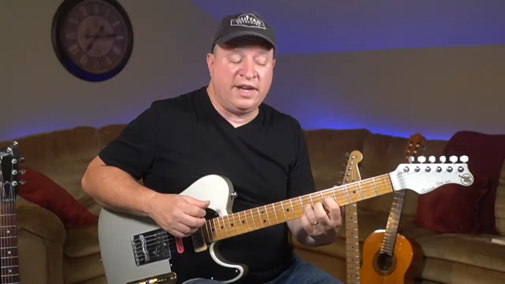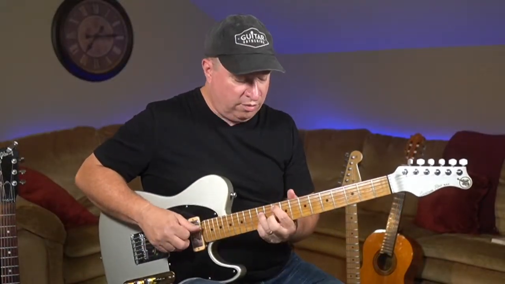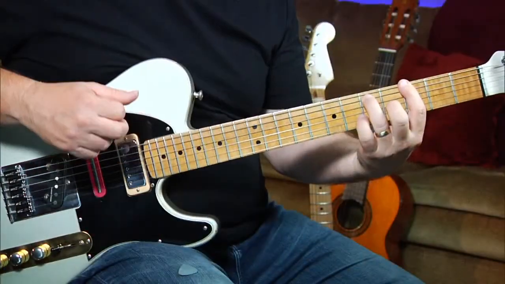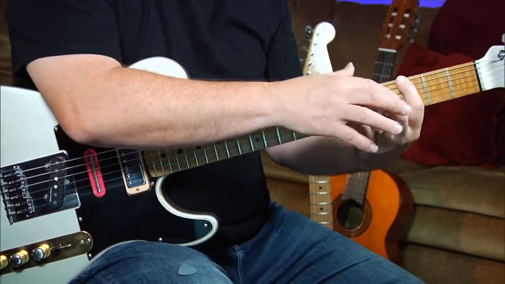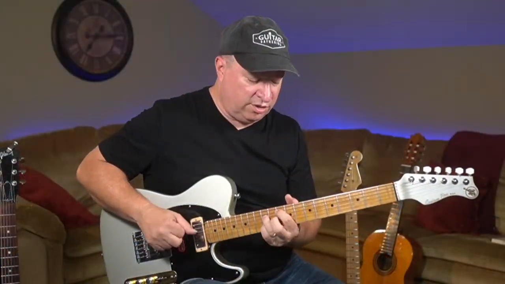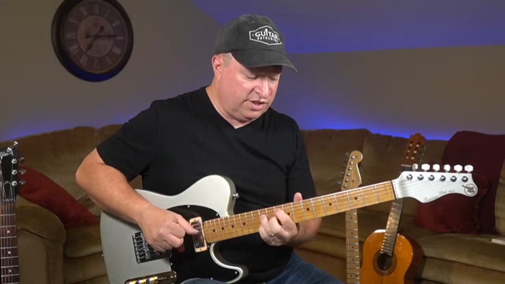Different ways of doing it. Now, what if I lowered it a string set? Then I end up with a G, a D, and a B. Do you hear how it's the same voicing? It's just different string sets. So I got a different finger combination for these.